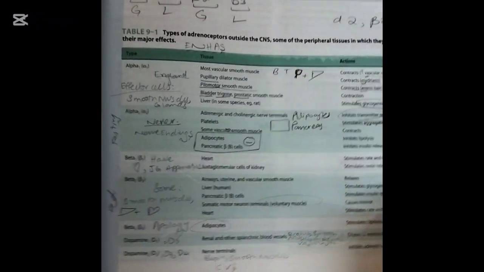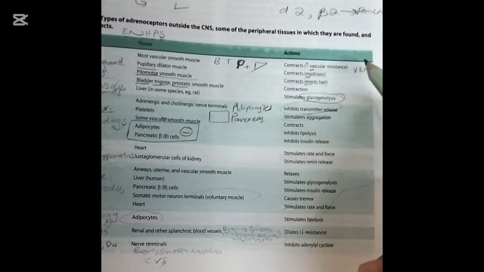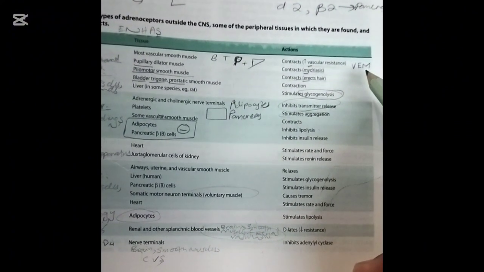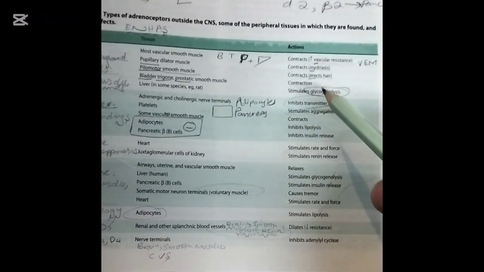So what are the actions that it causes? It is going to increase the contraction in the VEM. It is going to increase the contraction of the vascular and increase the vascular resistance, and it is also going to increase the erection of hair, and it is also going to increase mydriasis, which is the dilation of the pupils, and it is also going to stimulate glycogenolysis.